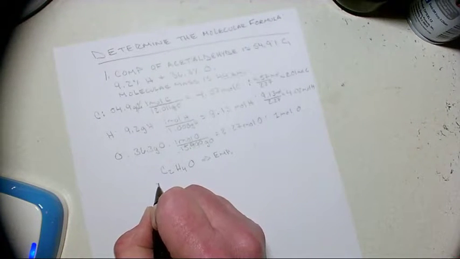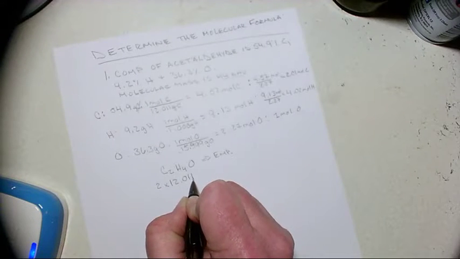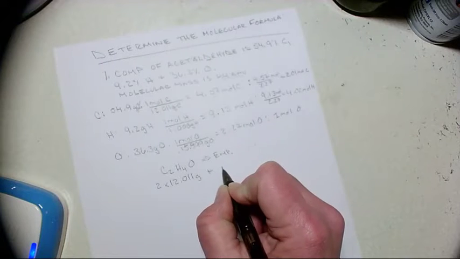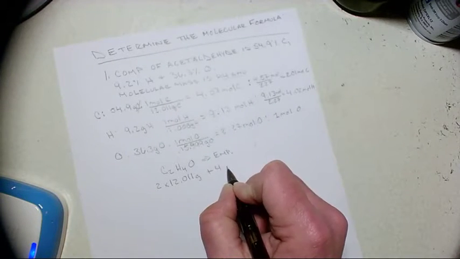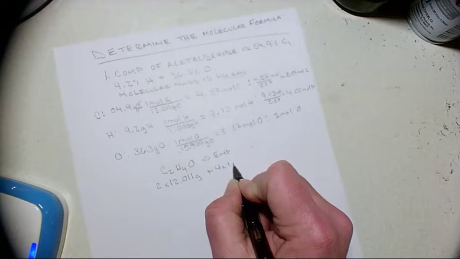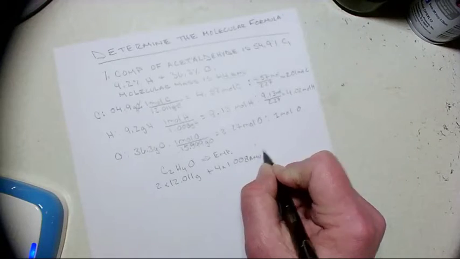So it would be simply the 2 times 12.011 plus 4 times the 1.008. Let's do AMU. Sorry about that.